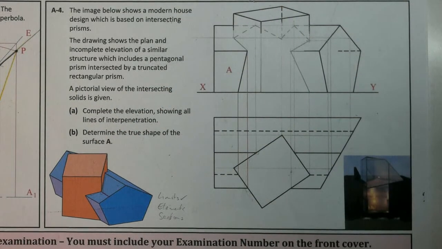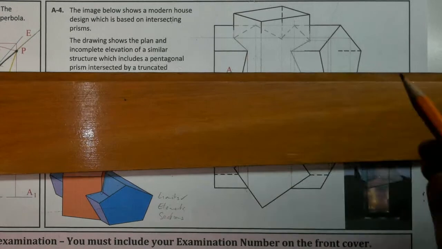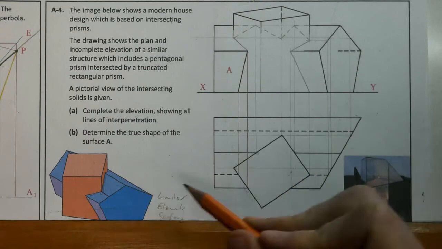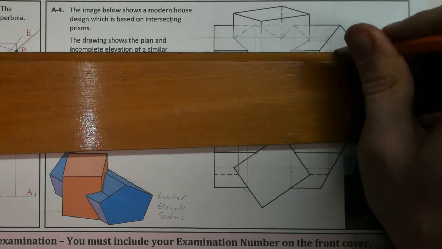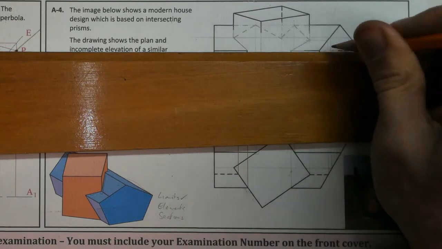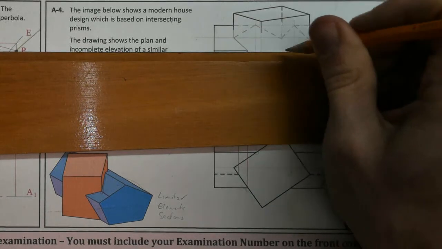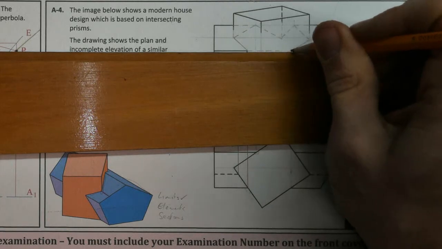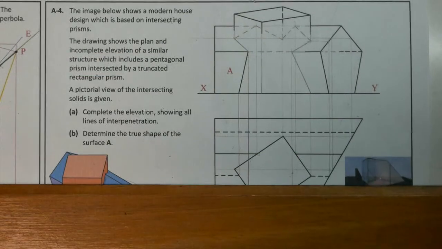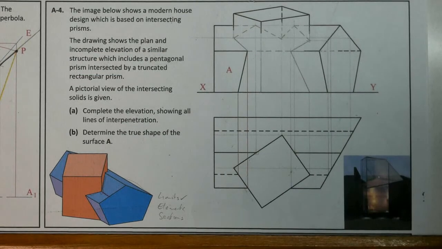Okay, so I think that is everything on that. Oh, one last bit of hidden detail. We've got this back edge started hidden detail, so we'll continue that over, and then it stops, so it actually will continue on all the way in behind. So that's all our hidden detail lines, I believe. So you can tick that off.